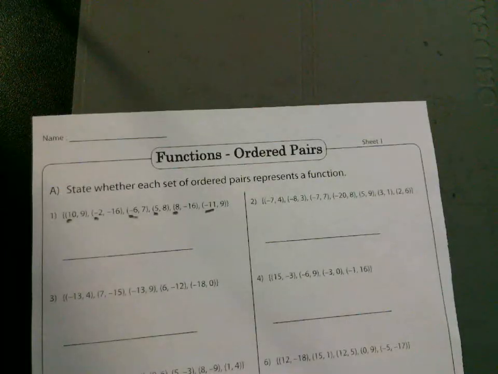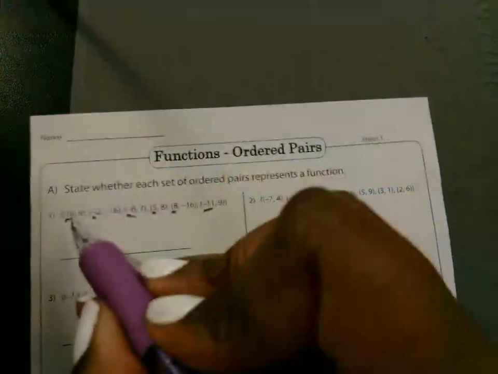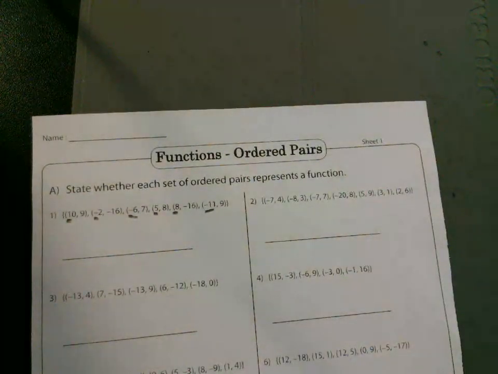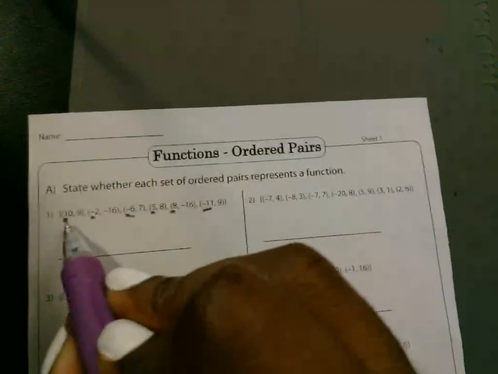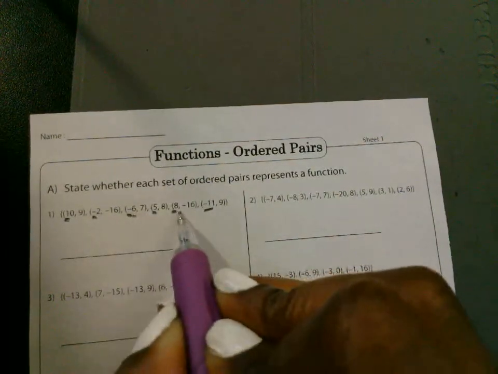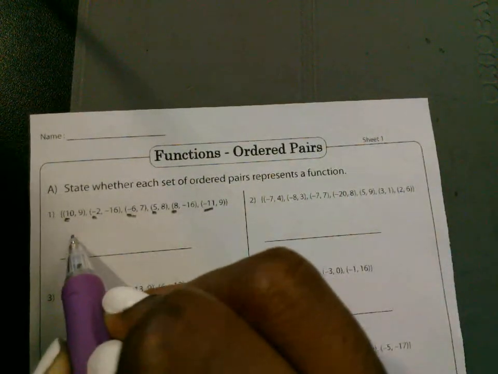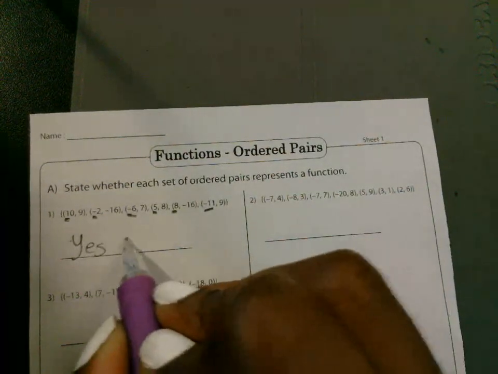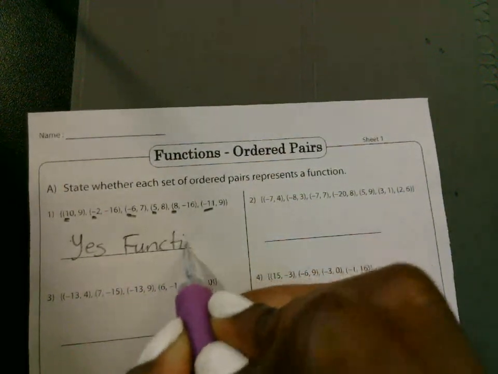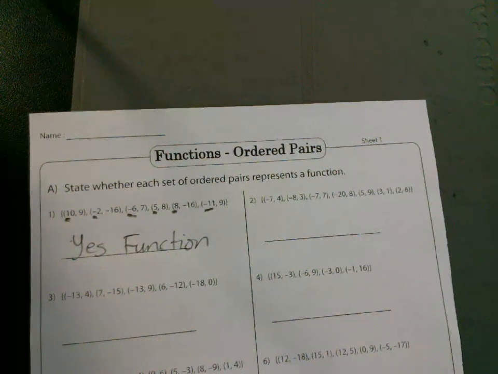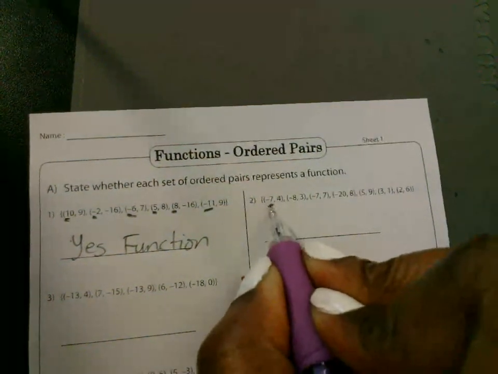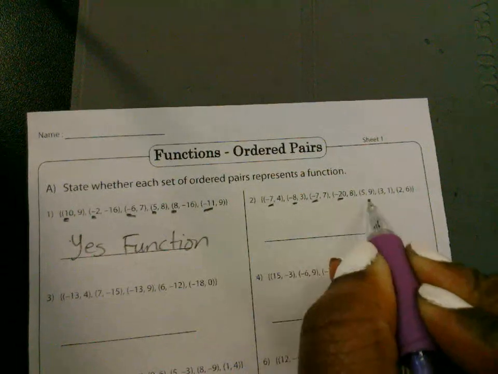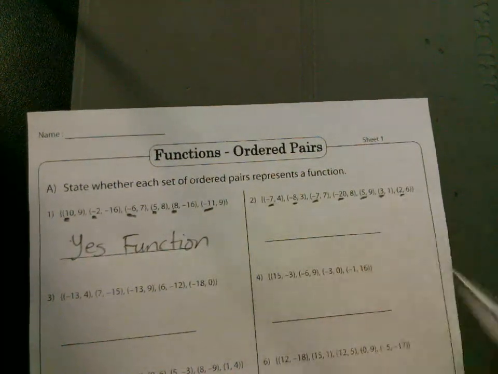Look at the first one. Do any of those x values repeat? Yes or no? No. All of these x values are different. So this is a function. Number 2, look at your x values.